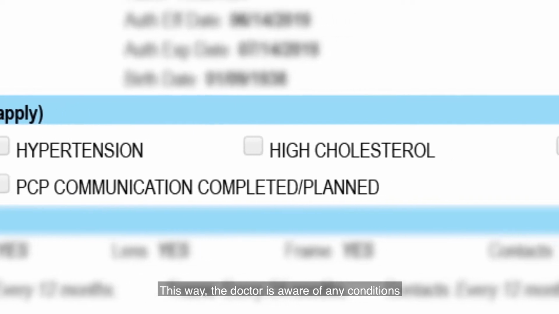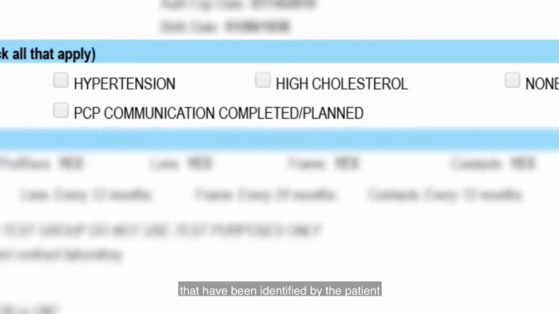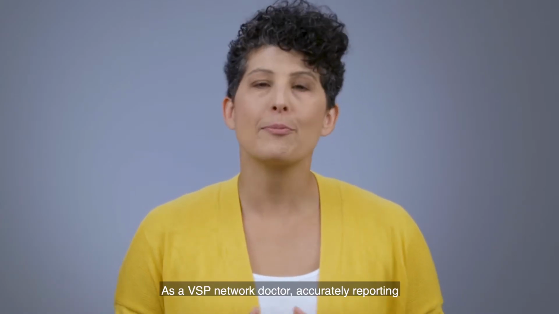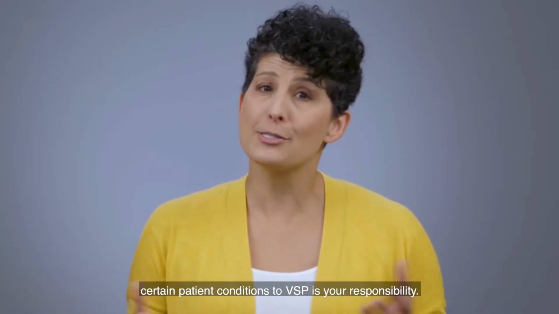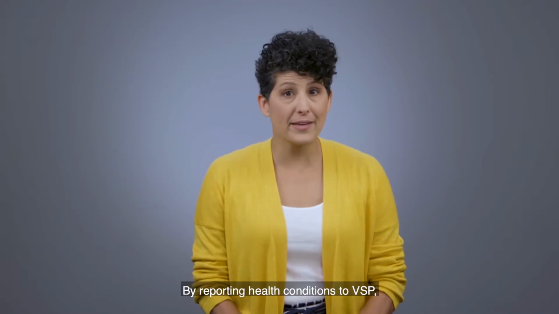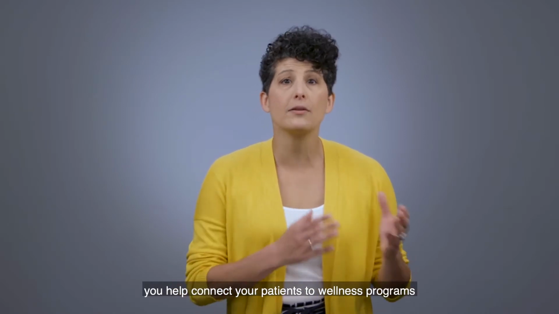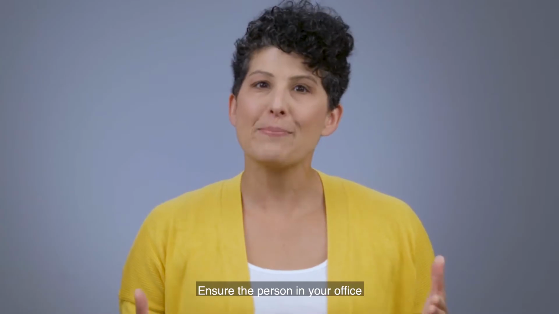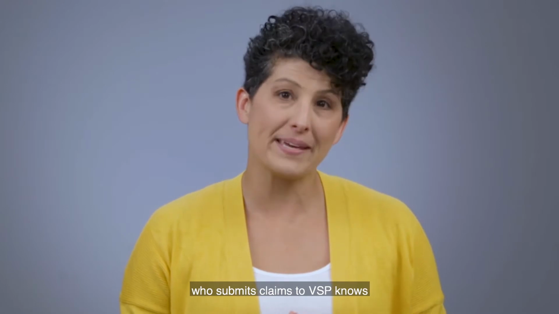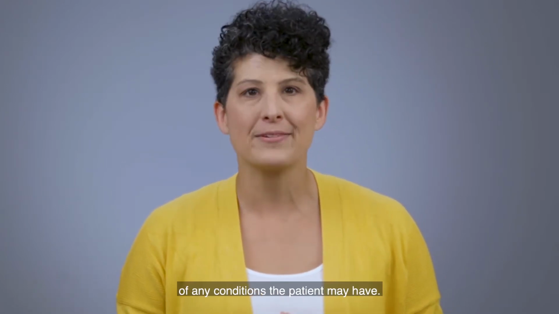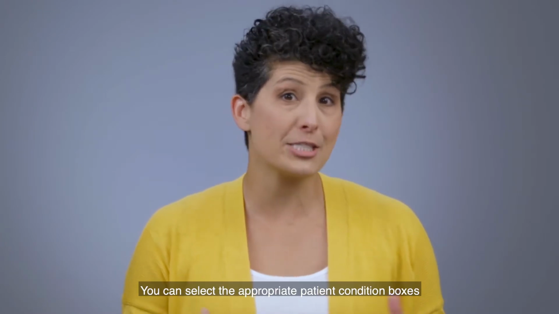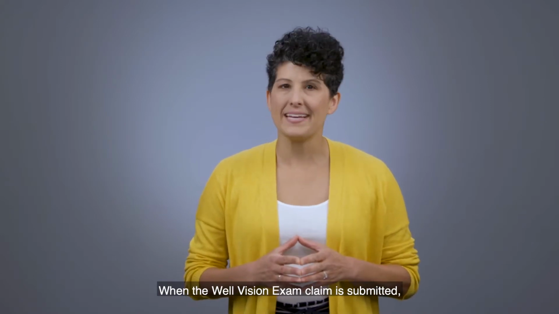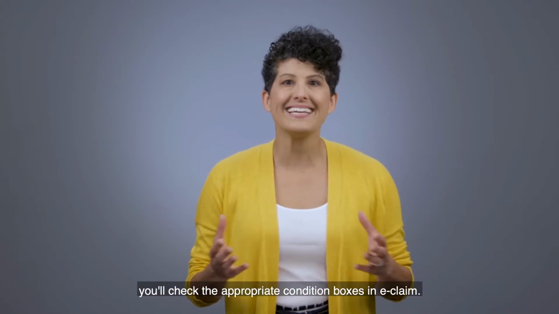This way, the doctor is aware of any conditions that have been identified by the patient or at a previous VSP doctor visit. As a VSP network doctor, accurately reporting certain patient conditions to VSP is your responsibility. By reporting health conditions to VSP, you help connect your patients to wellness programs that can help aid them in managing their overall health and wellness. Ensure the person in your office who submits claims to VSP knows of any conditions the patient may have. You can select the appropriate patient condition boxes right on the patient record report. When the Well Vision exam claim is submitted, you'll check the appropriate condition boxes in each claim.